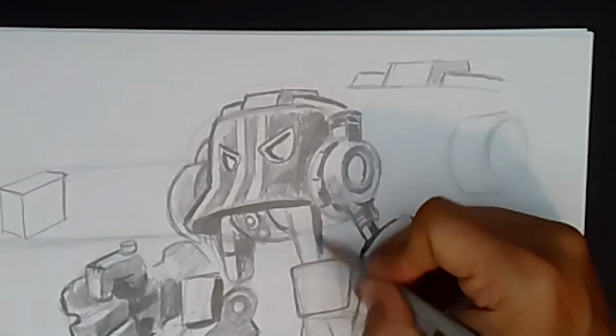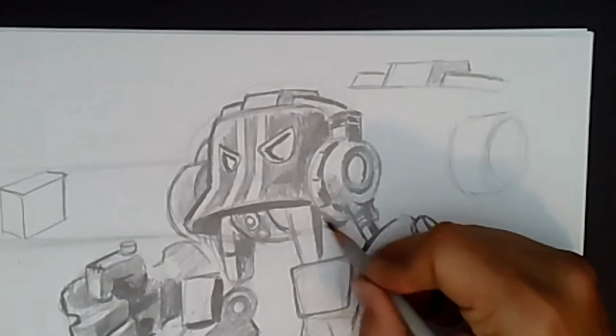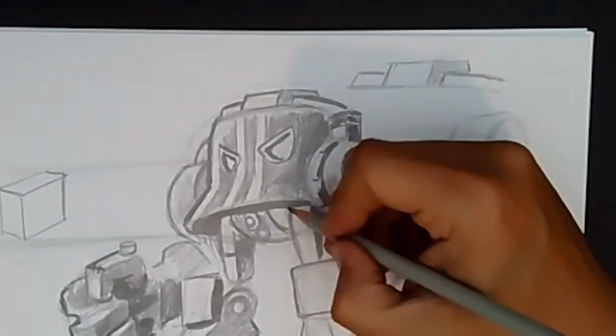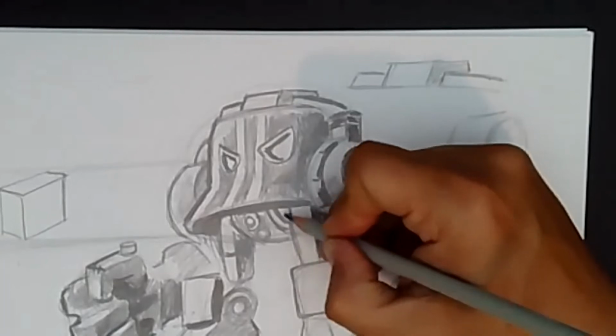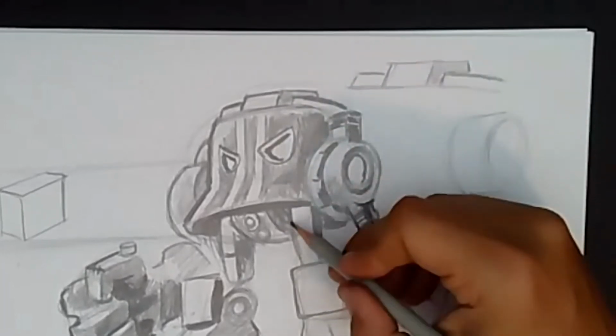All right, go thicker with his leg, bringing it down. I'm going to speed it up a little bit. There's more shapes in here. I'm going to just throw them in there like that and darken it up. Just hide it.